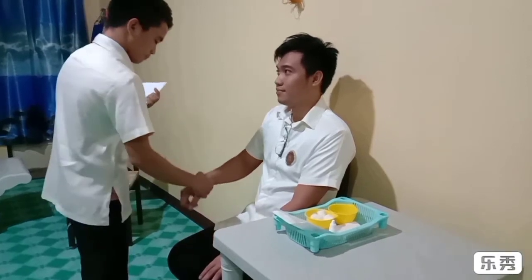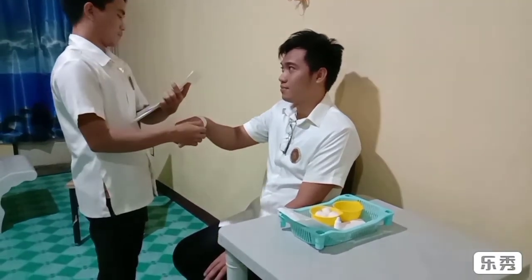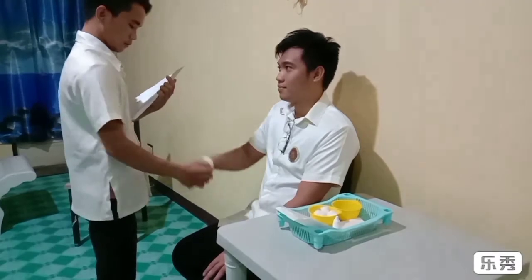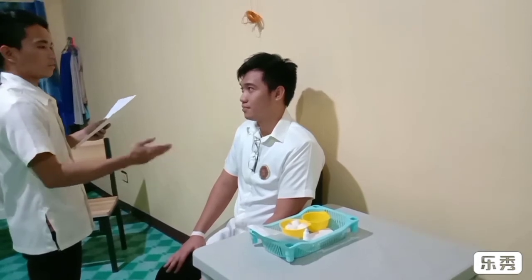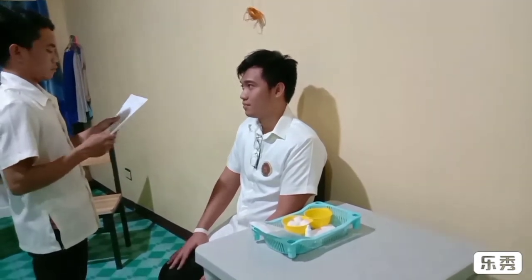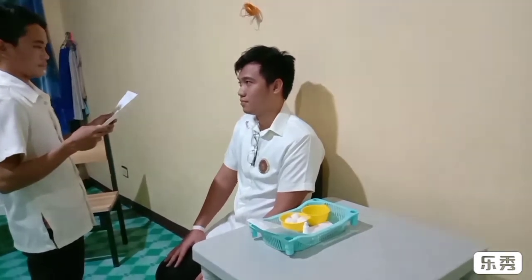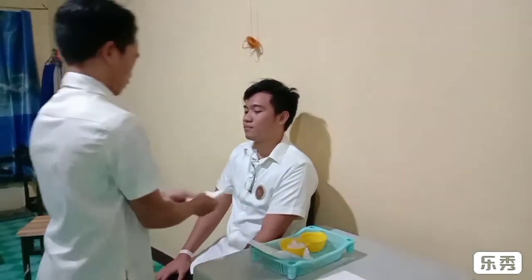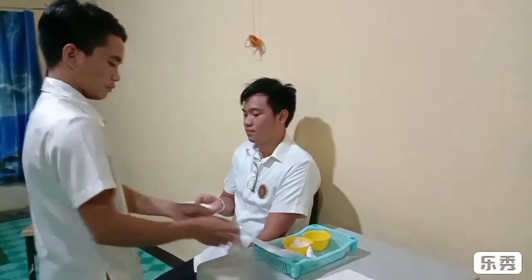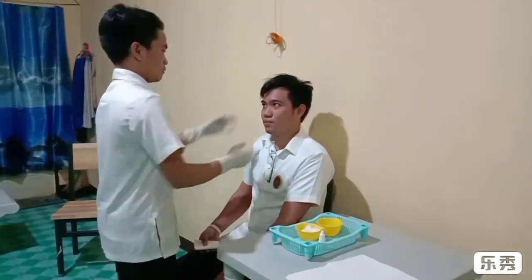Identify the patient by checking the name on the patient's identification band or ask the patient to state his or her name. Identifying the patient ensures the right patient receives the medication and helps to prevent errors. Explain the procedure to the patient to gain cooperation and allay anxiety. Offer tissue to the patient. Solution and tears may spill from the eye during the procedure.